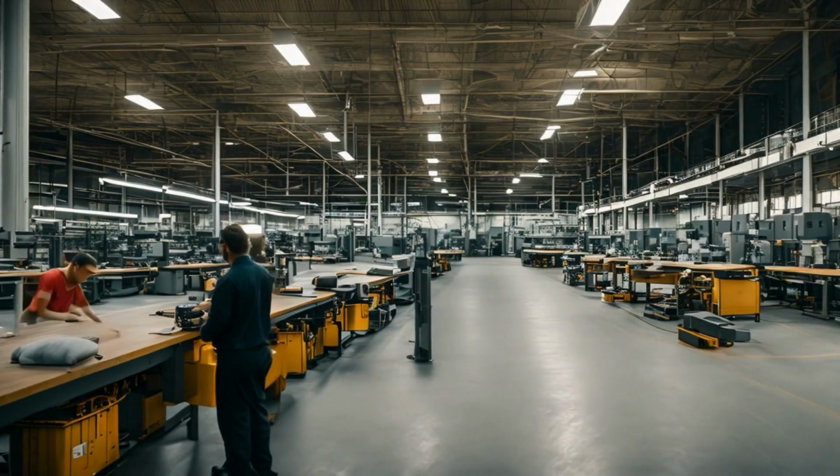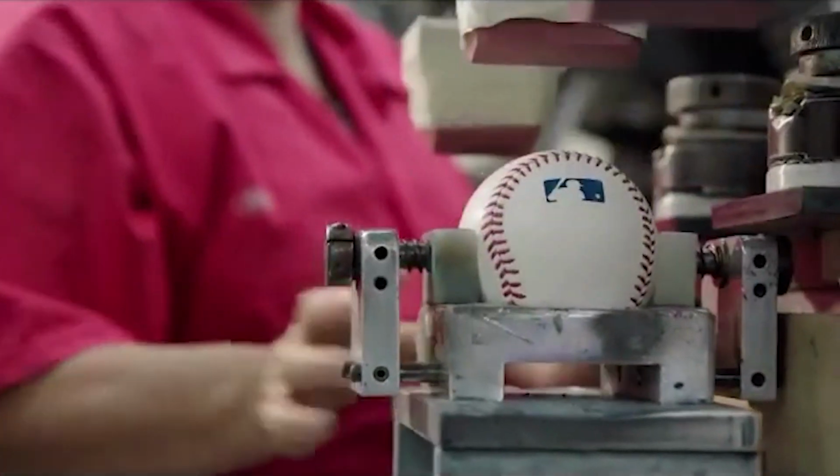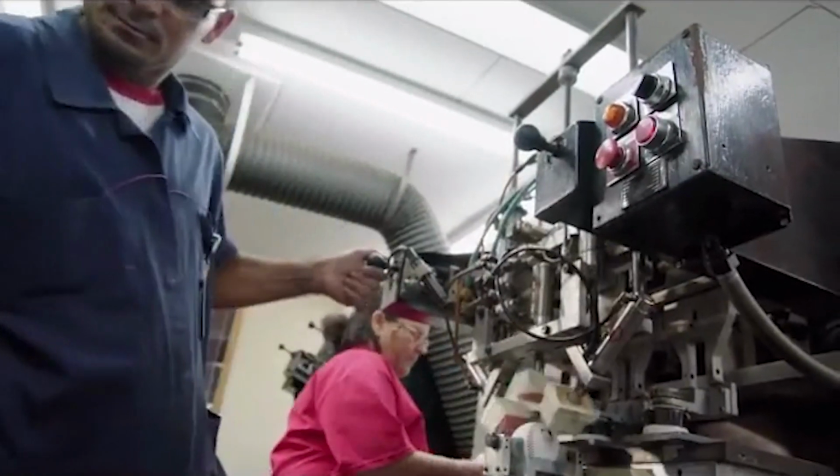The marketing and mass production of baseballs played a crucial role in the sport's growth and the establishment of its enduring legacy.